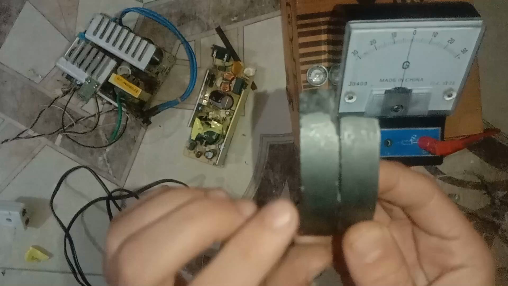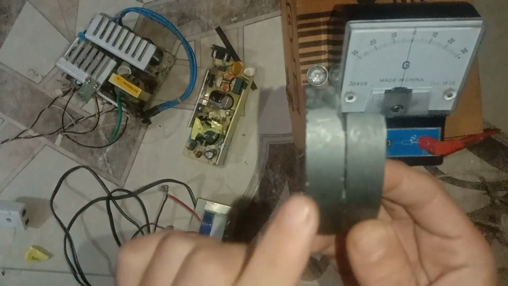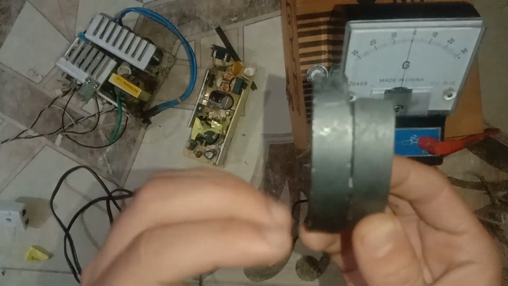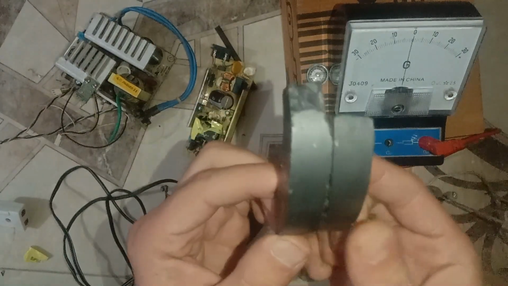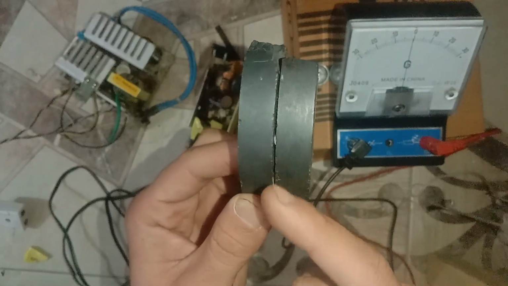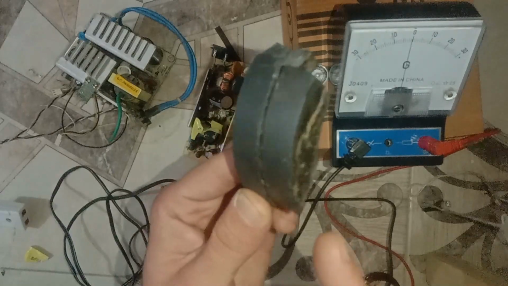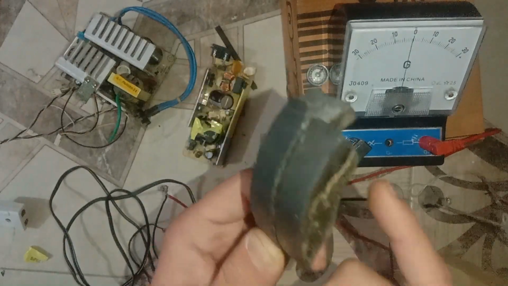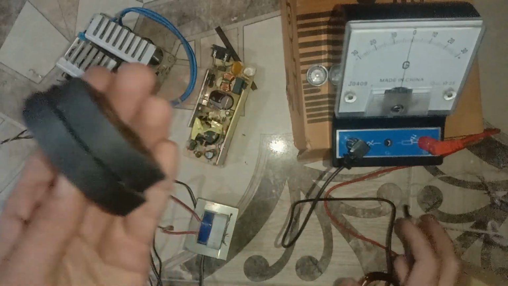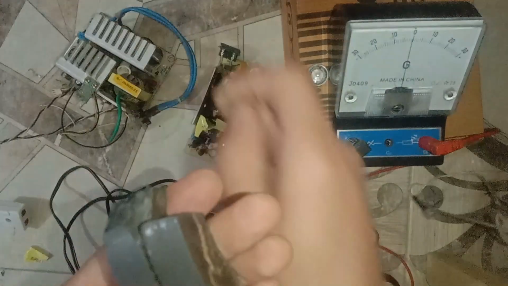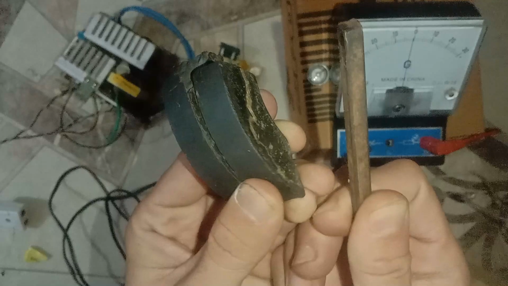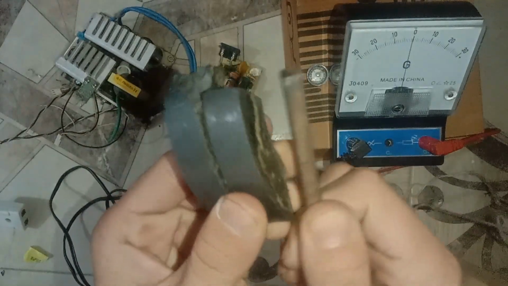So the magnetic field produced by each atom of this material will support each other, and as a whole, one side of this material becomes the north and the other side becomes the south. So if we bring this magnet towards another material, that material will be attracted towards this magnet.